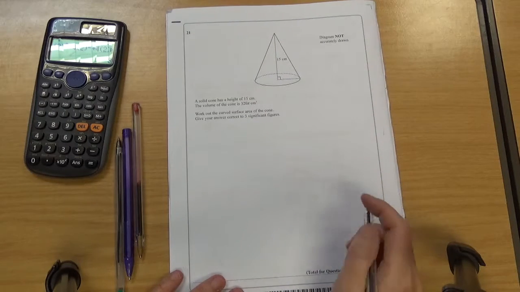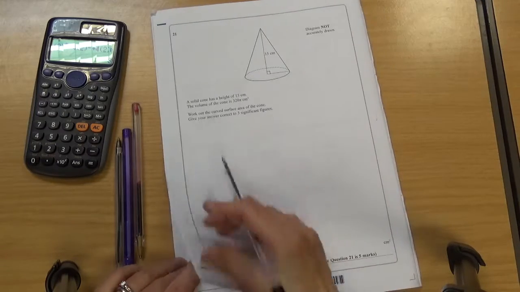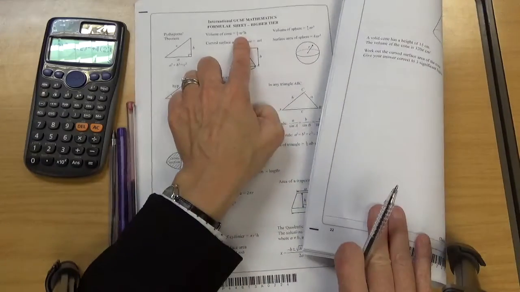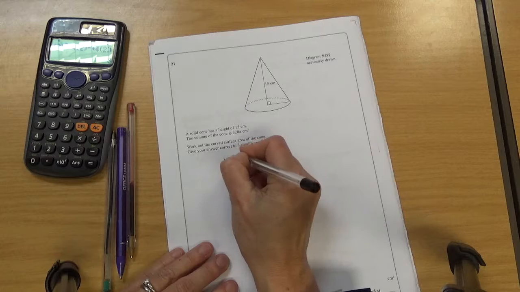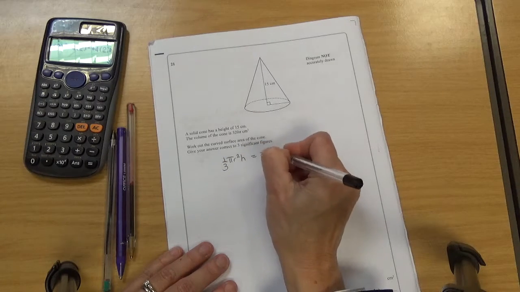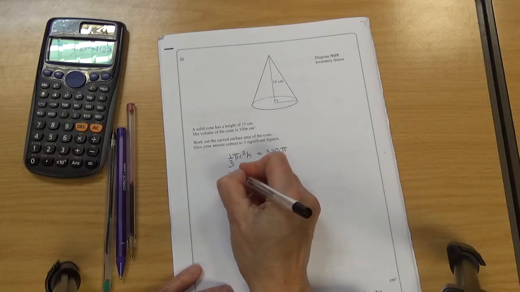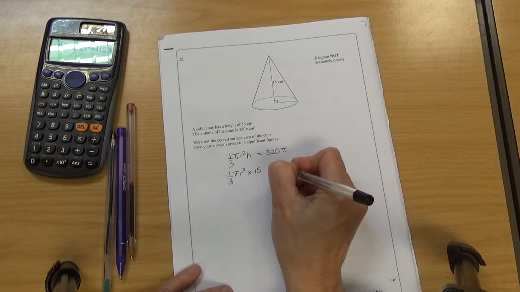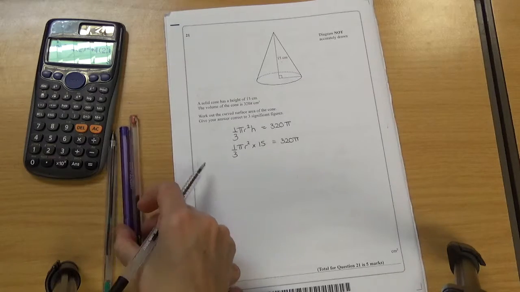Right, we can get 1 mark on this question just by writing out the information. So it's told me the volume. So I can look up the volume of a cone, which is 1/3 pi r squared h. And it's told me that's 320 pi. I also know h, so I've got 1/3 pi r squared multiplied by 15 is 320 pi. If you manage to write that, you get 1 mark.